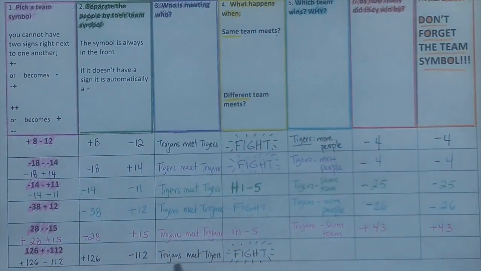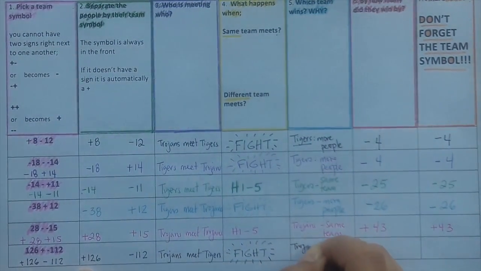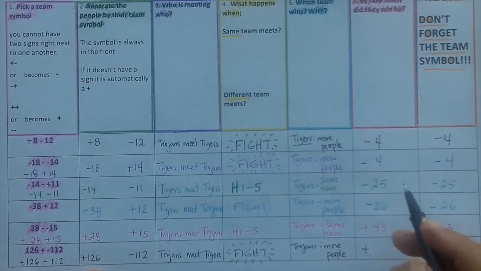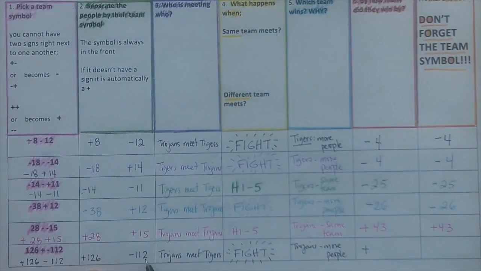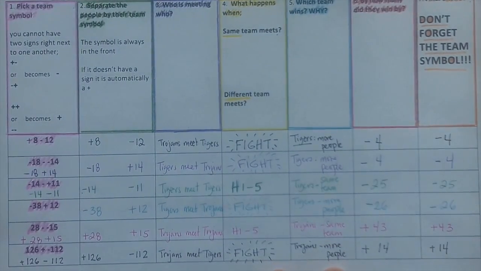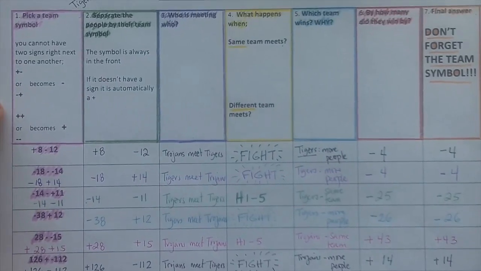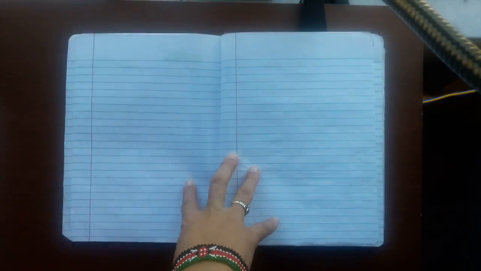Well, the Trojans are going to win this time. Yay! Why? Because they have more people. They have 126 people. And how many do they win by? Out of that 126, they're going to lose 112. So just subtract those two, and we're going to have 14. And again, don't forget the team symbol. But again, with the positives, you can actually just leave it as blank 14.